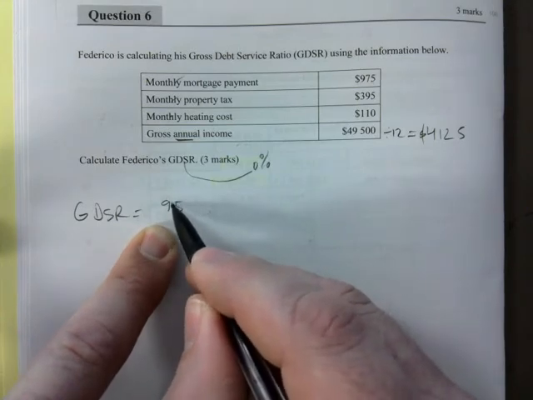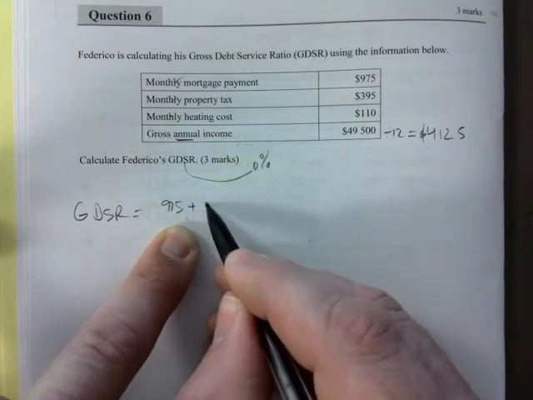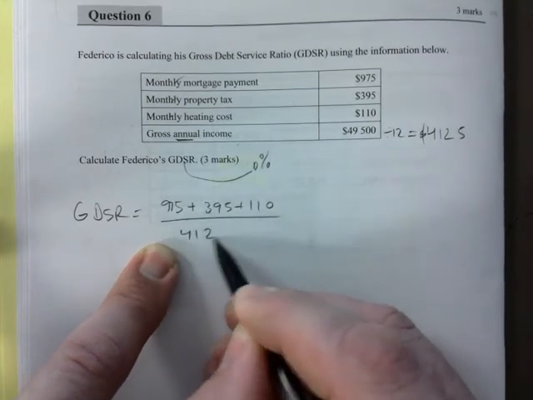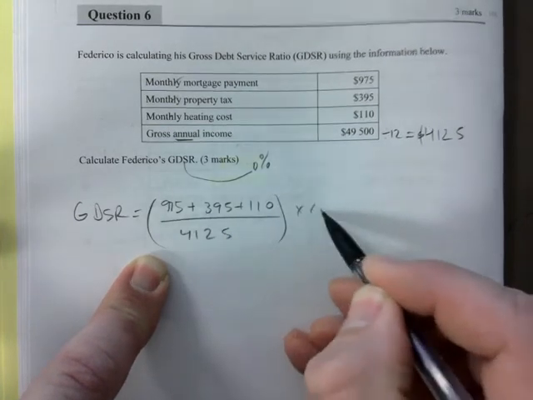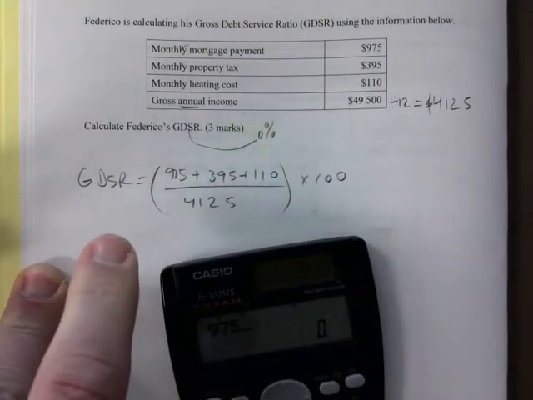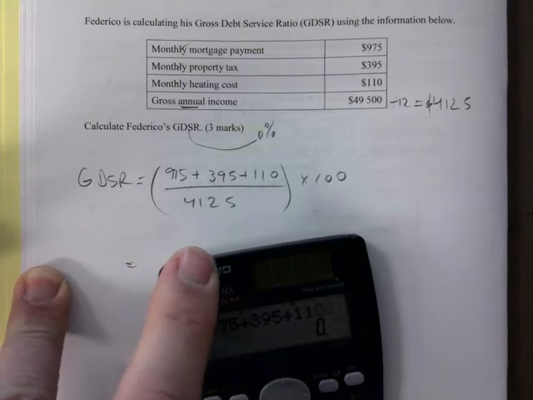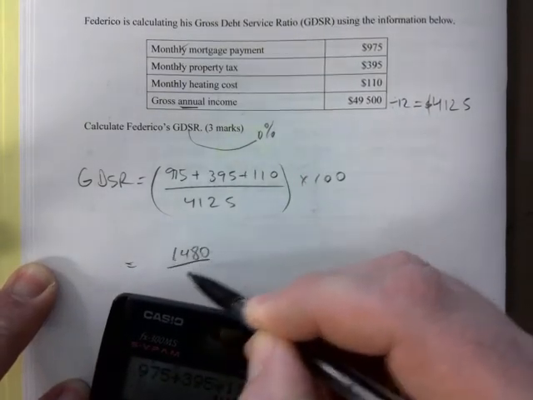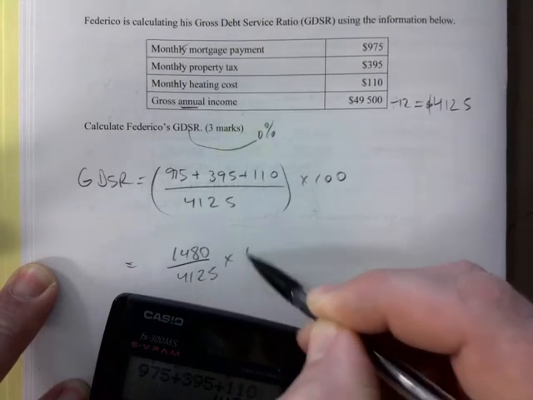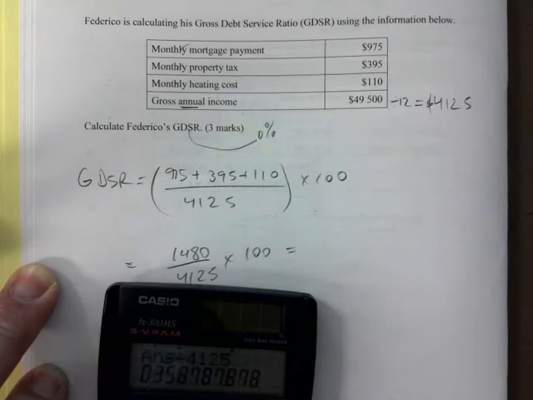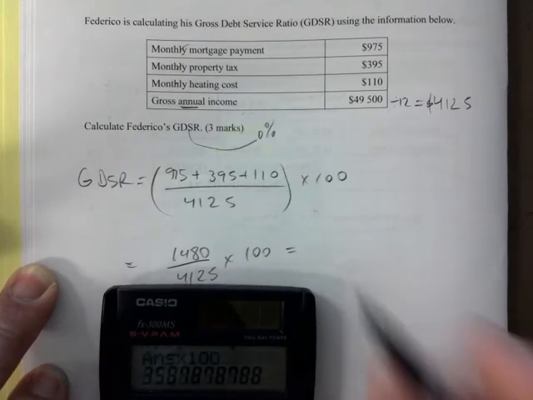Take your mortgage, your property tax, and heating, divided by the monthly income, all of that times 100. I want to do some stats yet, so that's why I'm rushing a little bit. So you go divided by 4125 times 100.